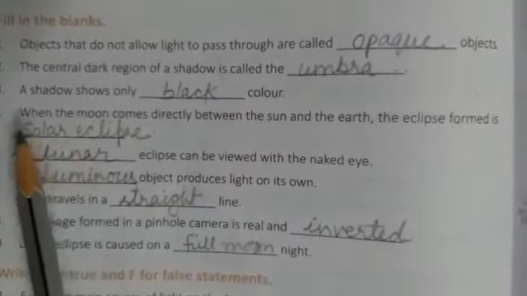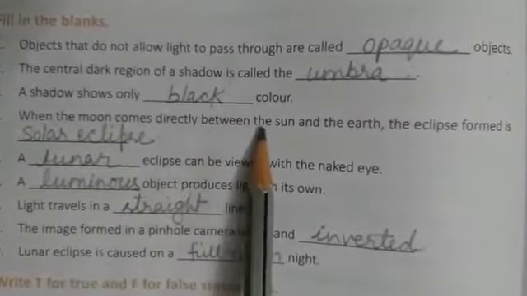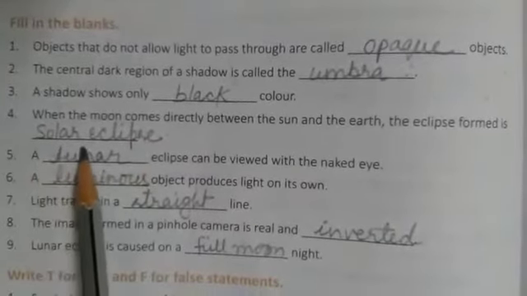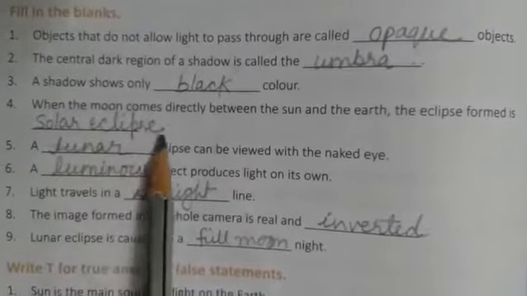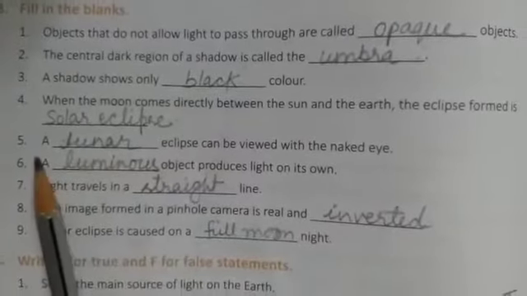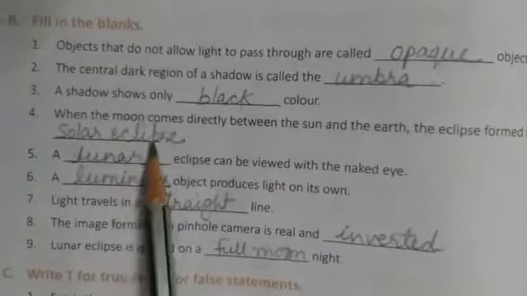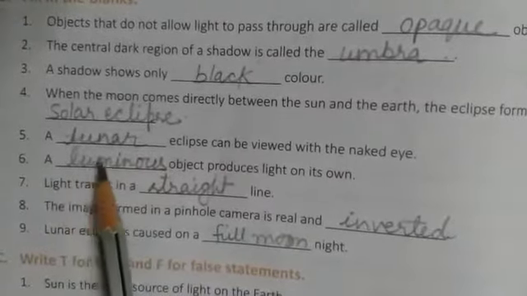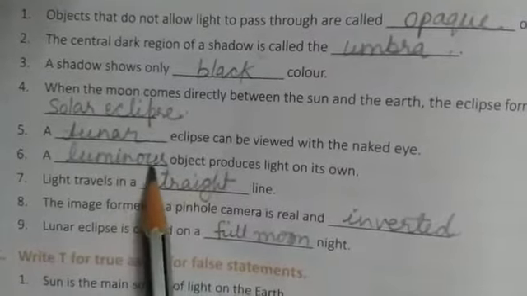Now next one is, when the moon comes directly between the sun and the earth, the eclipse formed is solar eclipse. SOLAR ECLIPSE. Solar eclipse. Now next one is, a lunar eclipse can be viewed with the naked eye. What here will come? LUNAR, lunar eclipse. Now next one is a luminous, LUMINOUS, luminous object produces light on its own.